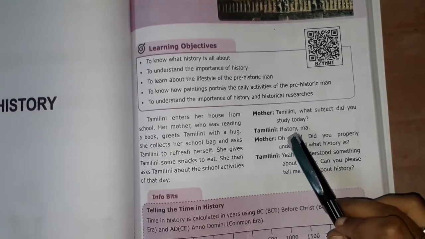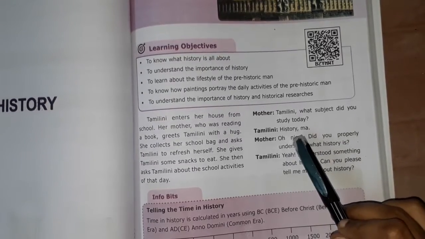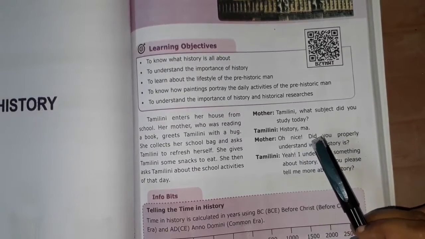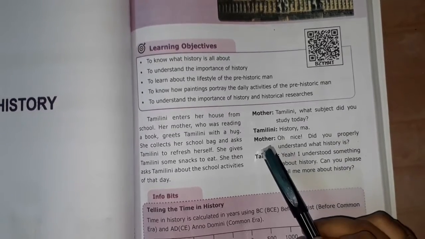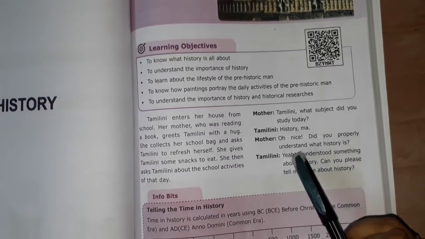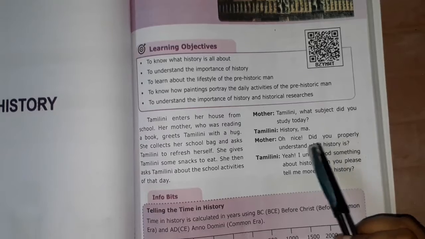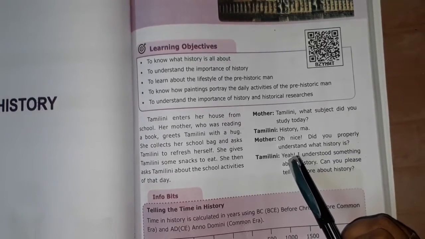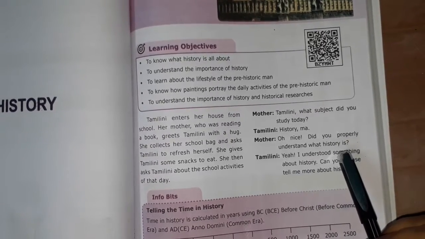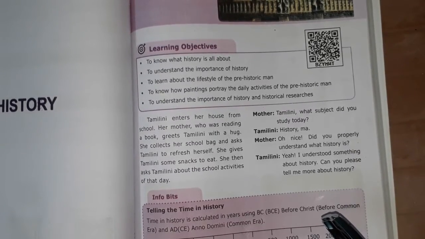Tamilini replies, History, ma. History is in social science. Her mother replied, Oh, nice. Did you properly understand what history is? Do you all understand what history is, my dears? Let's see in this lesson.